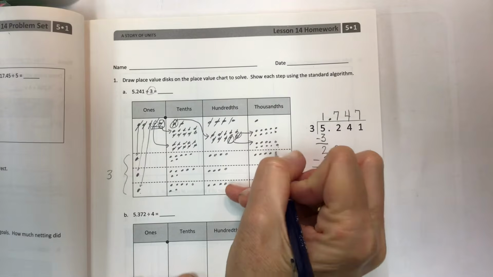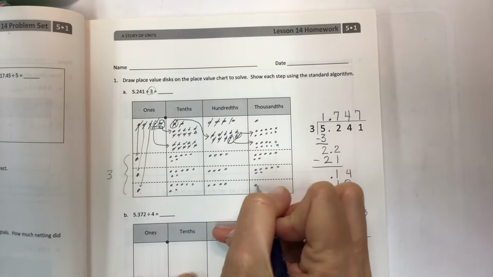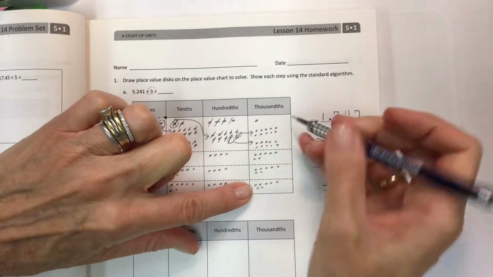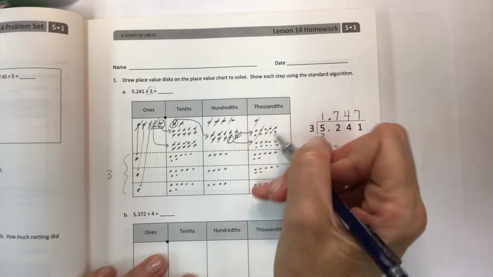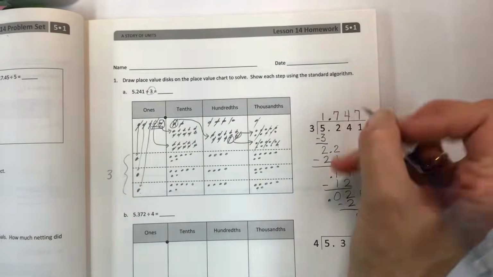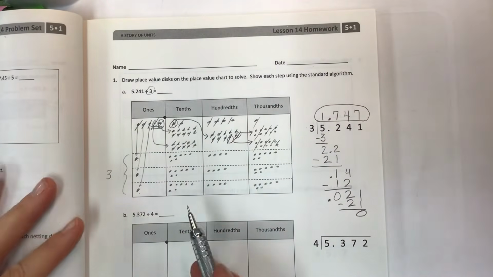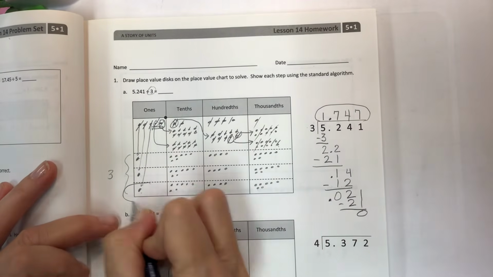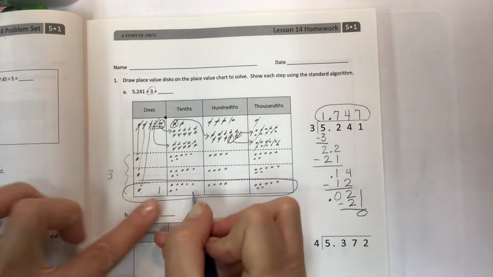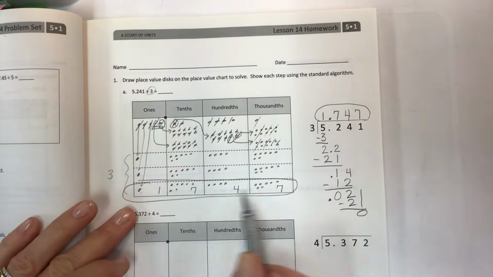1, 2, 3, 4, 5, 6, 7. 7, 14, 21. All used up. Every single one of them is accounted for up here. And now you know how many. This is your final answer. And what's curious here is that the answer would be one of these sections. Okay, so see that it's 1, 7, 4, 7.